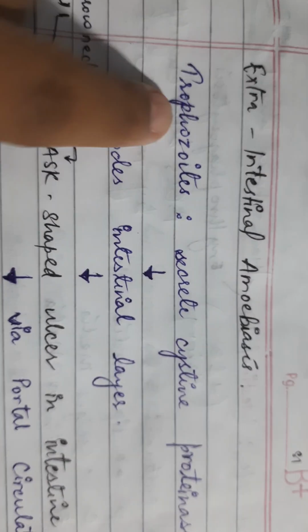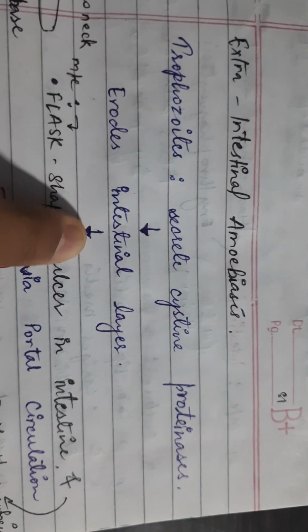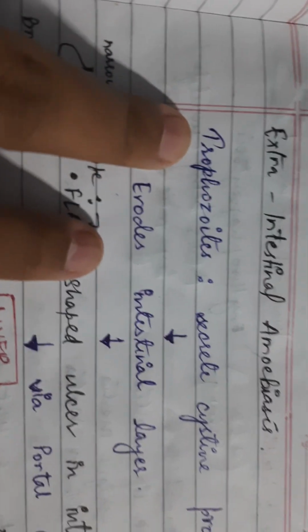And then the life cycle continues. Okay, this is the life cycle of Entamoeba histolytica. What are the extraintestinal symptoms we see? Trophozoites secrete cysteine proteinases, which erode the intestinal layer.